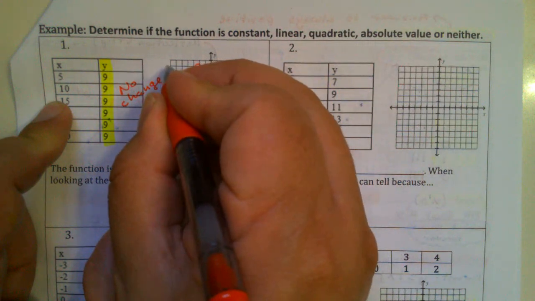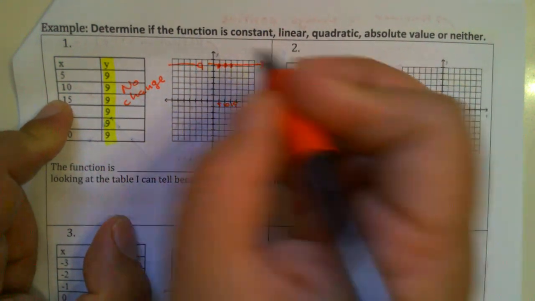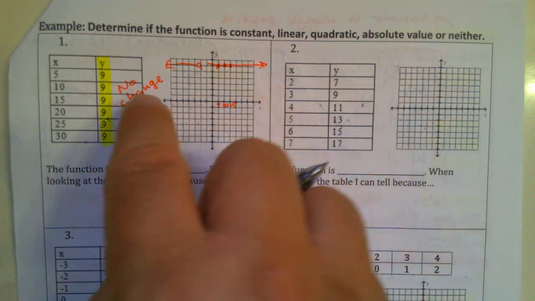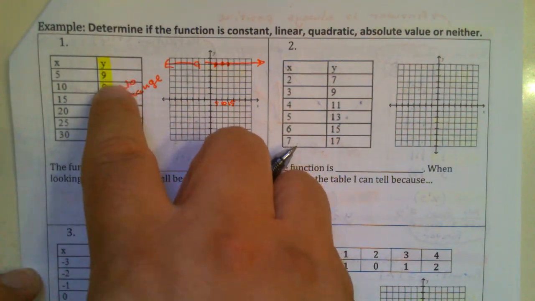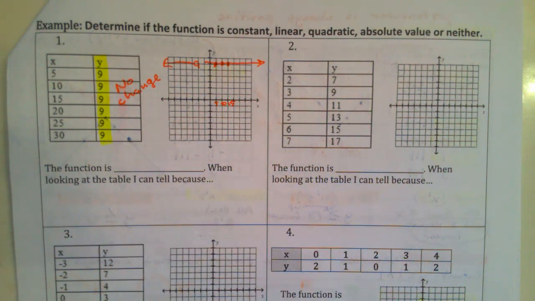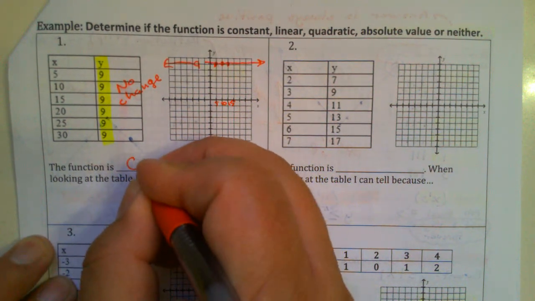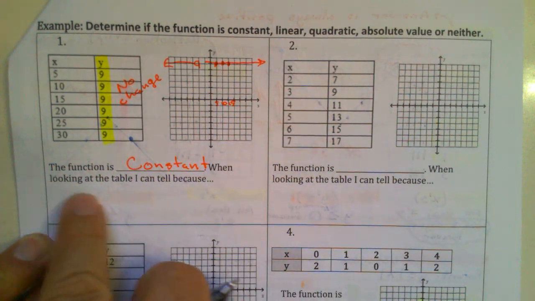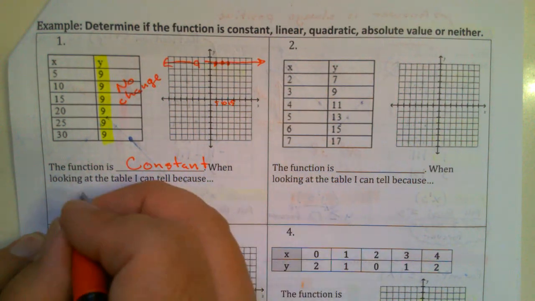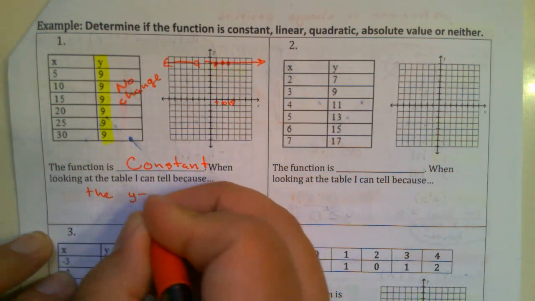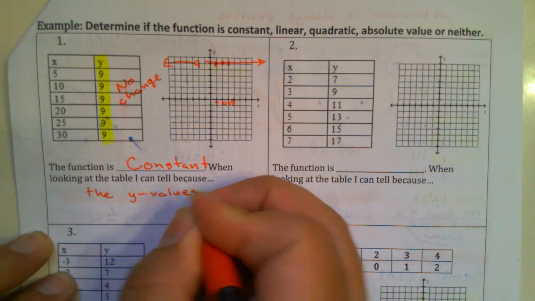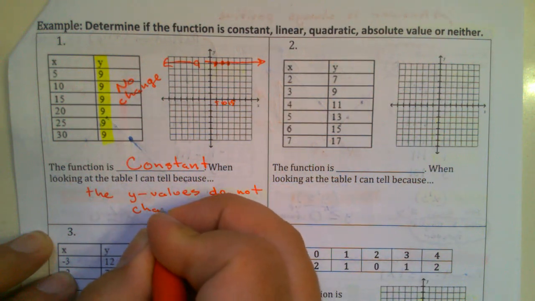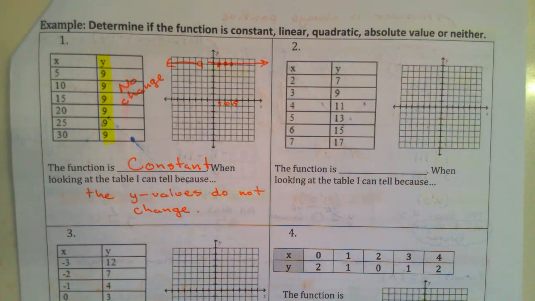So if you notice, this is just a constant equation. That's why you can always graph it. It'll help you figure out what kind of equation you have. Or just look here. The fact that none of the numbers changed, that's what tells us that this is a constant function. And again, it says when looking at the table, I can tell because the y values do not change. Simple as that.